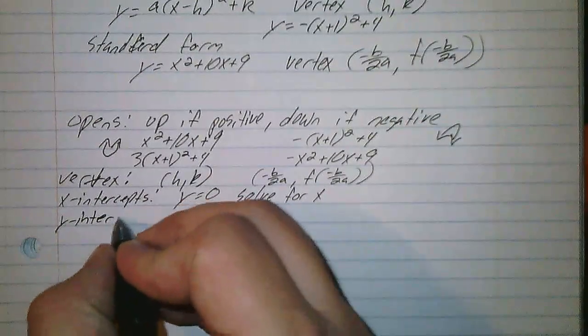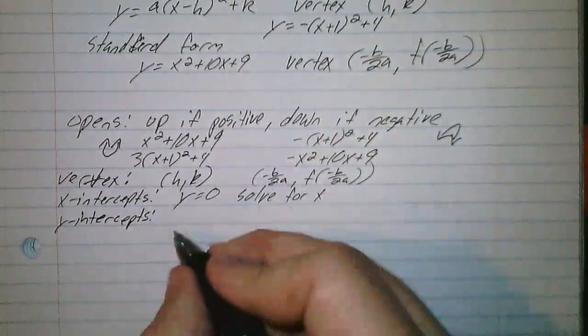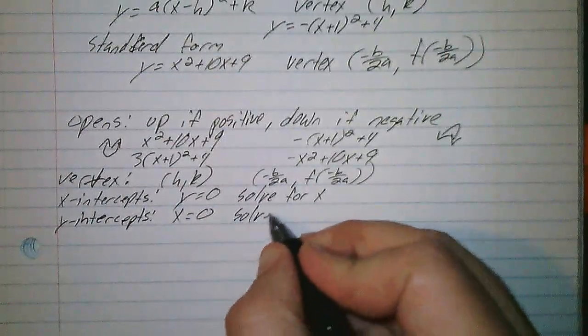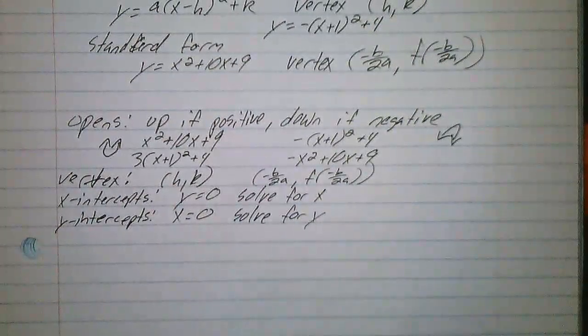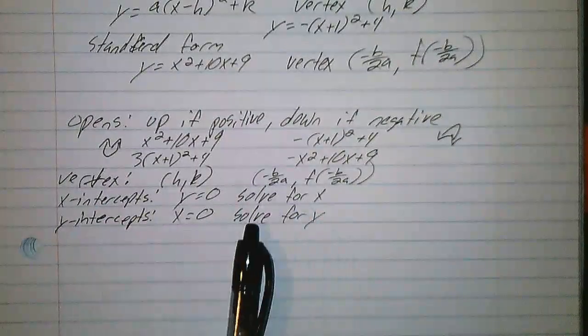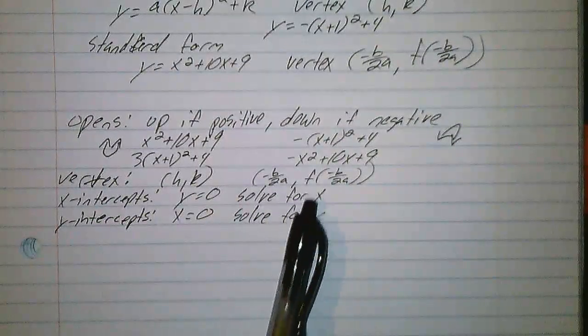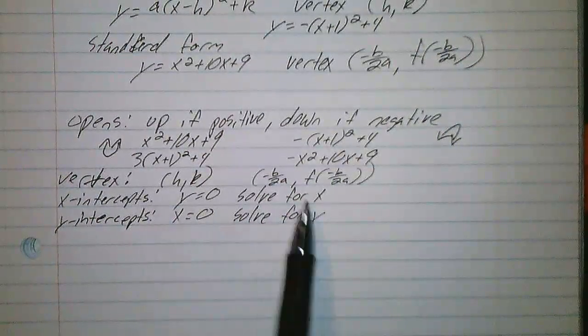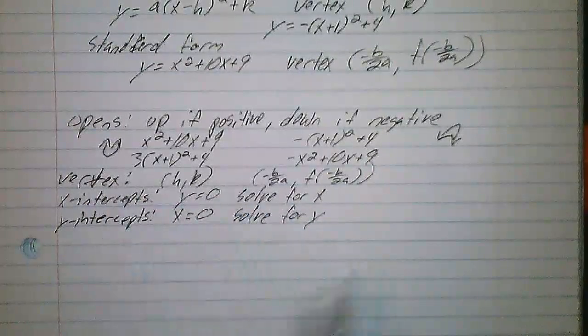Of course, for the y-intercepts, make x equal to 0 and solve for y, which is really easy in standard form, in polynomial form. The vertex form problems are kind of worse because you're going to have to complete the square, but you do get the intercepts easily, at least.